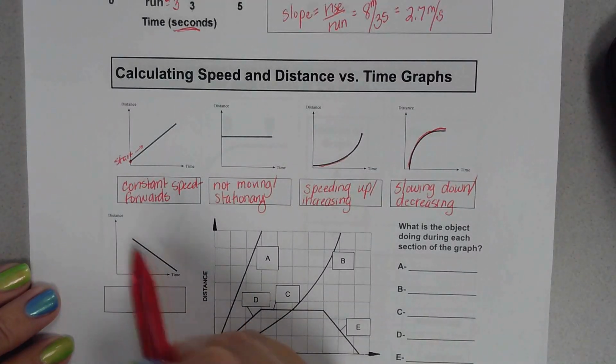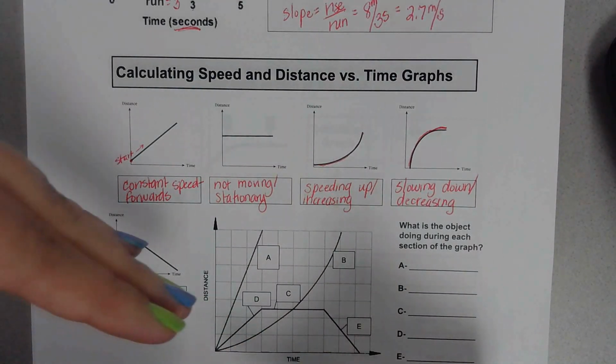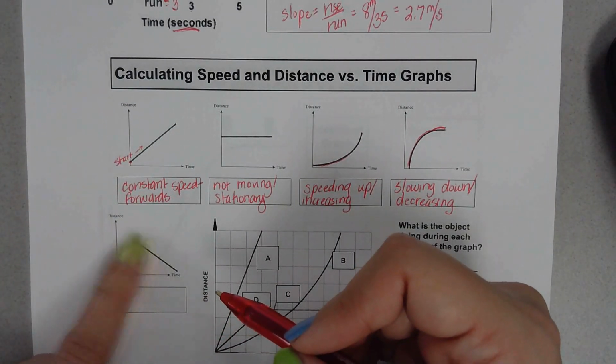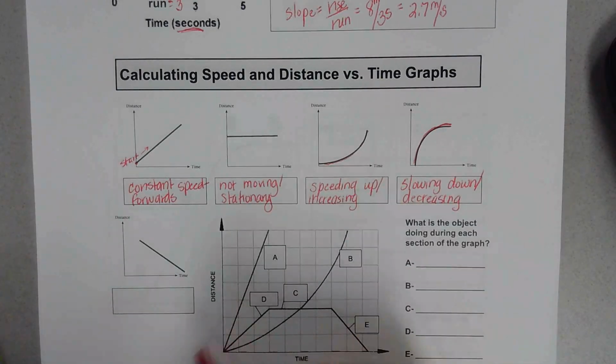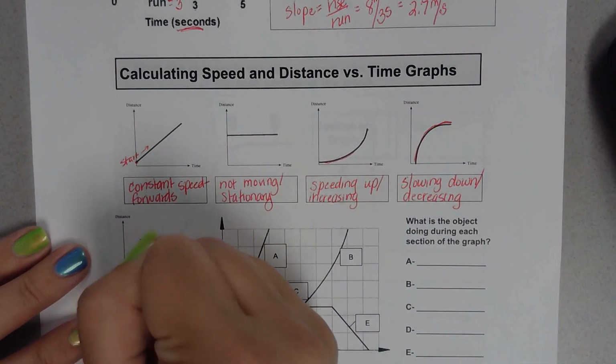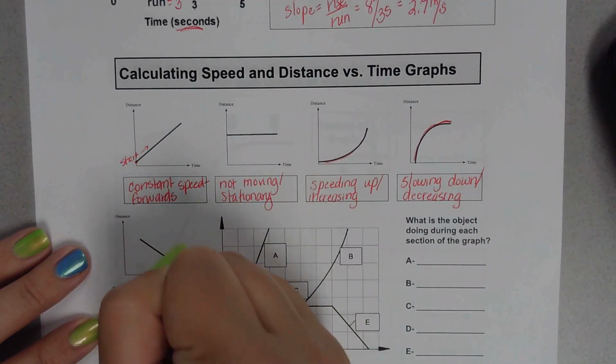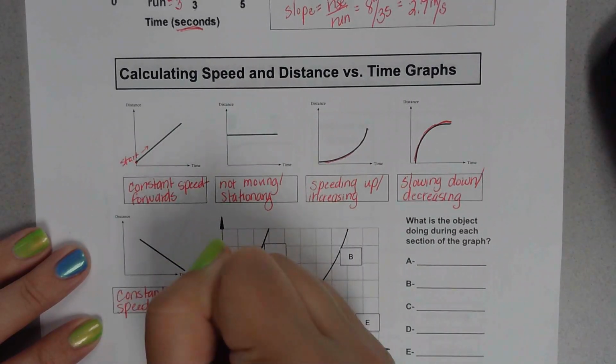If it looks like a straight line, but it's pointing downwards, that means that its distance away from the starting point is decreasing. So we'll say that this is constant speed backwards.